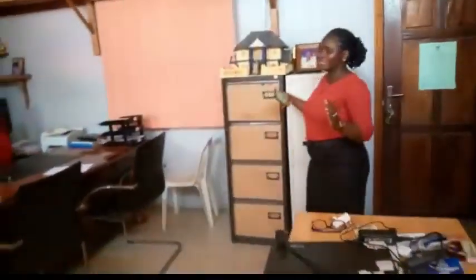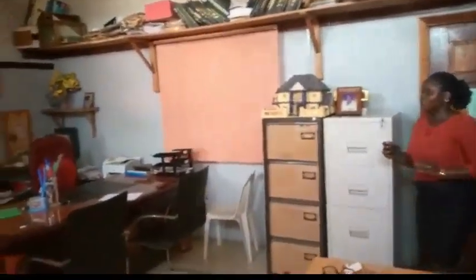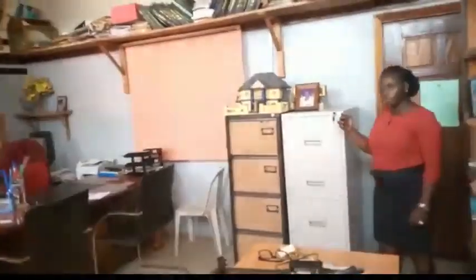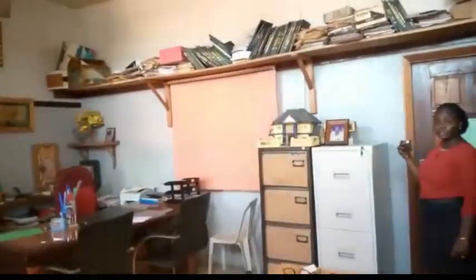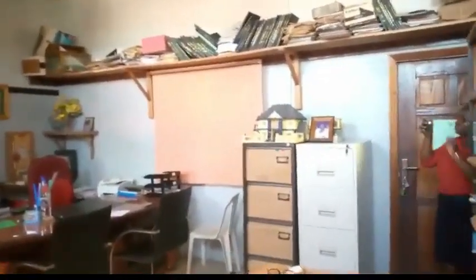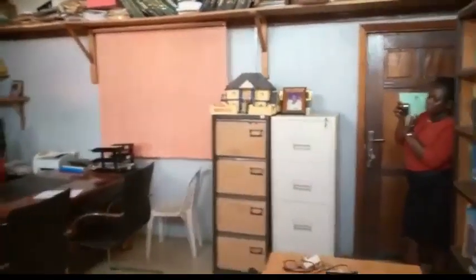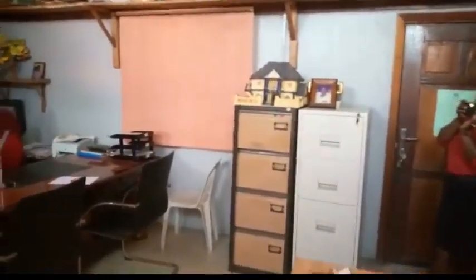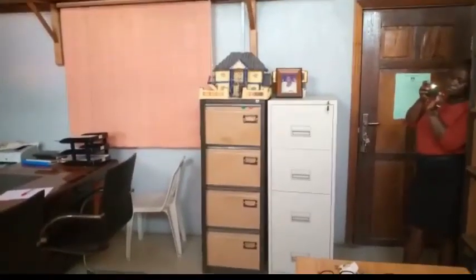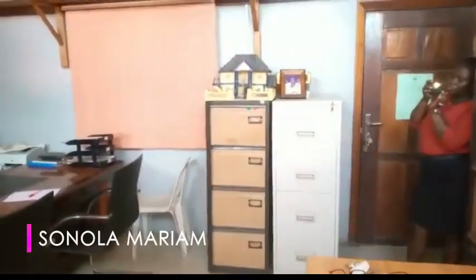Let's take for instance, this is an office and I want to take a good picture. I need a very nice angle that will give me all the details an office needs. I won't have to go too far from all the details needed for the picture. I will launch my camera, then I move a bit far so as to give me all the details needed for this particular image or picture.